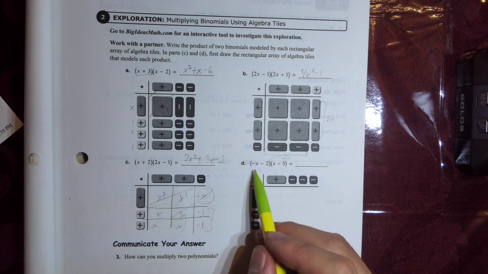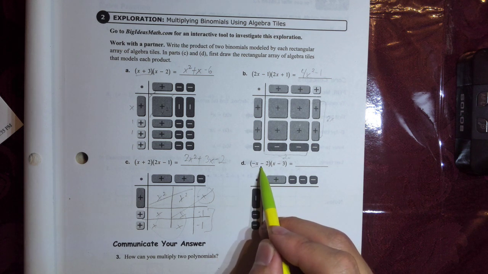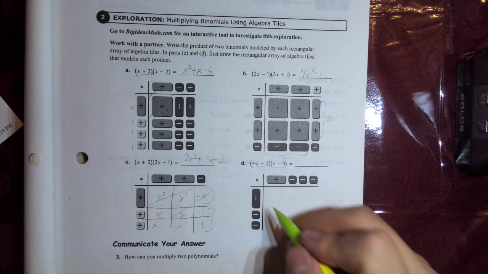Lastly, we have negative x minus 2 times x minus 3. So this will be a negative x squared.